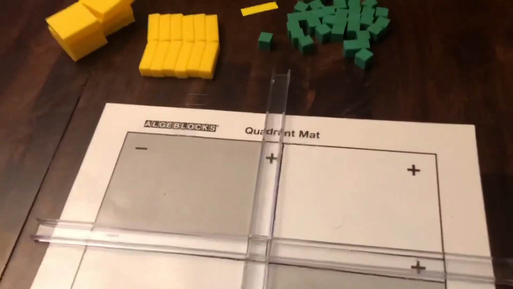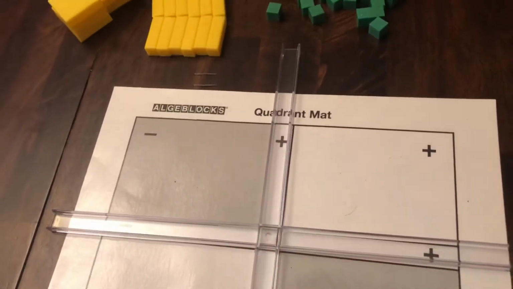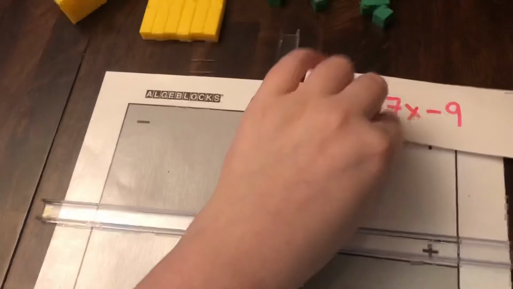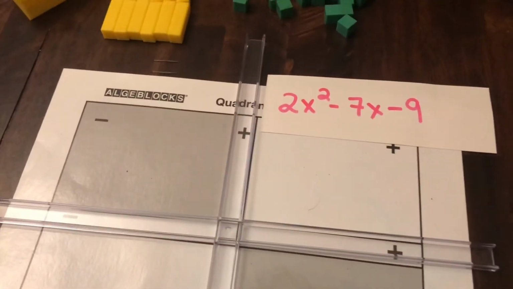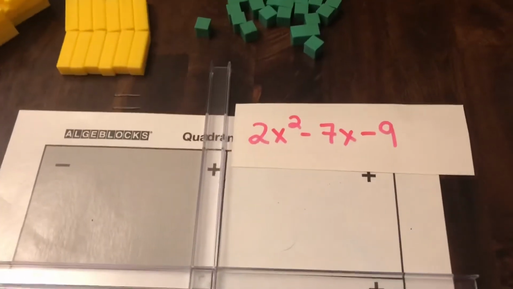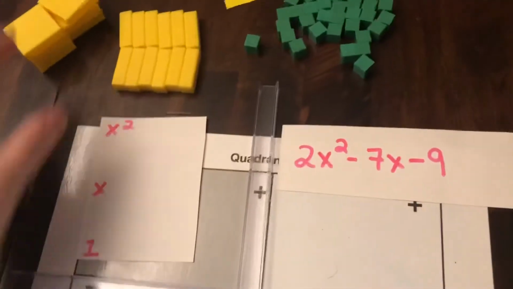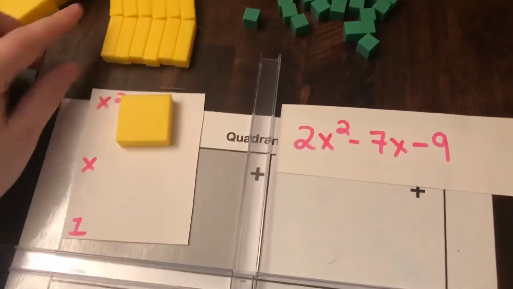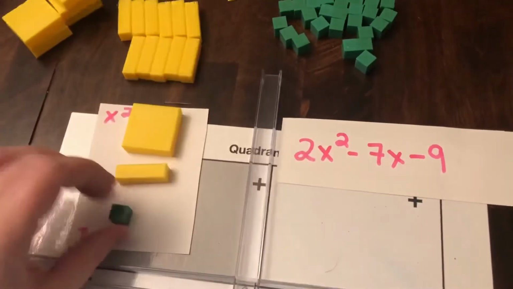For the last problem I'm going to show you, we are going to take a look at factoring. So we are given our polynomial and we need to find the factors of the polynomial. Again, we're going to go over our key. This represents x squared, this represents x, and this will represent 1.